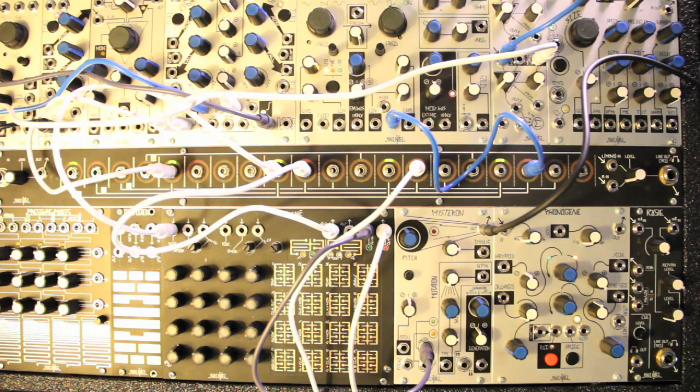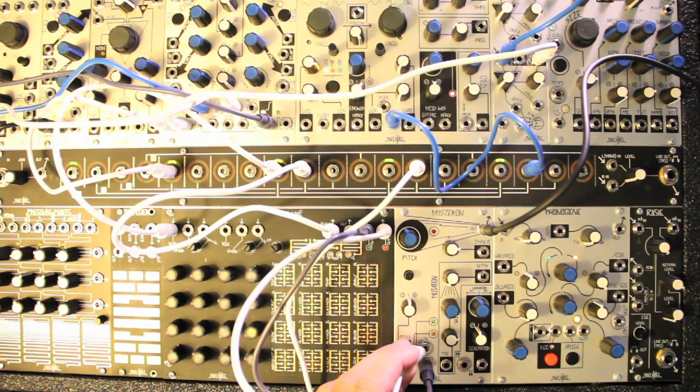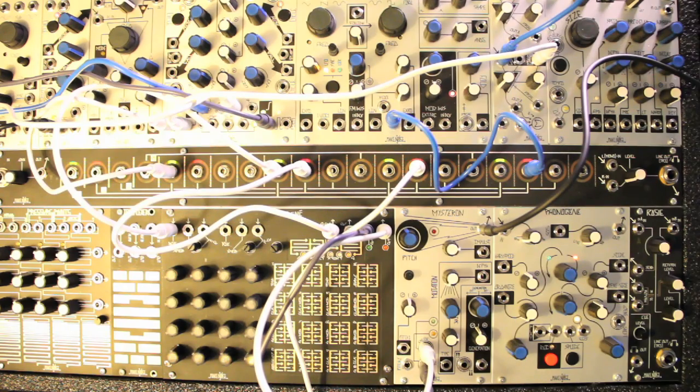There are two individual waveguides with independent excite inputs. These expect a trigger or gate, and they're also normal together, so when using only one strike input, both will be struck simultaneously.